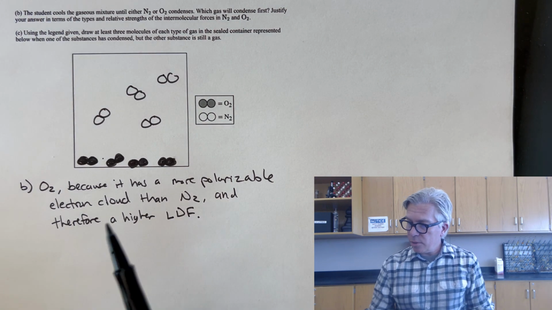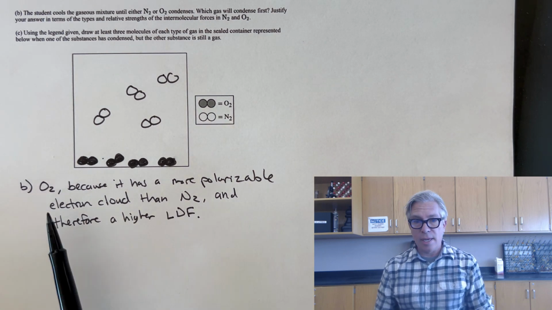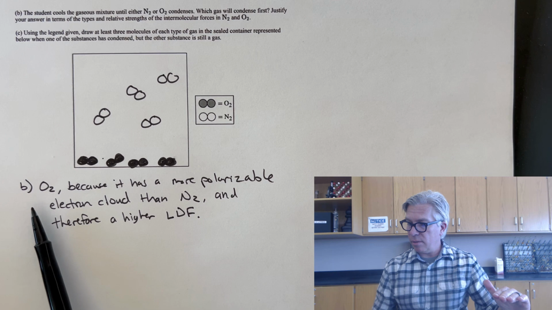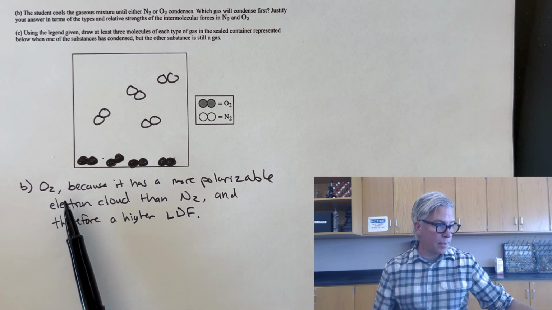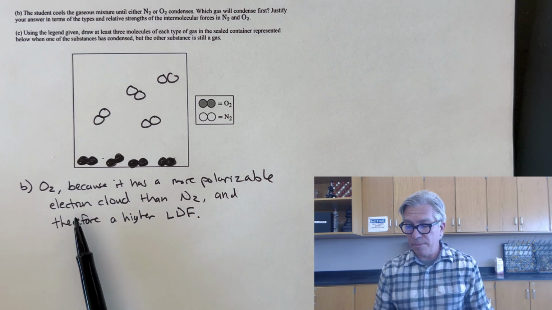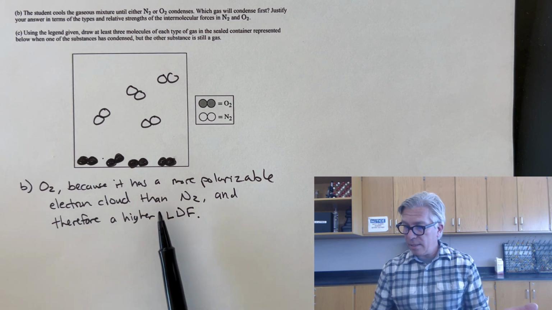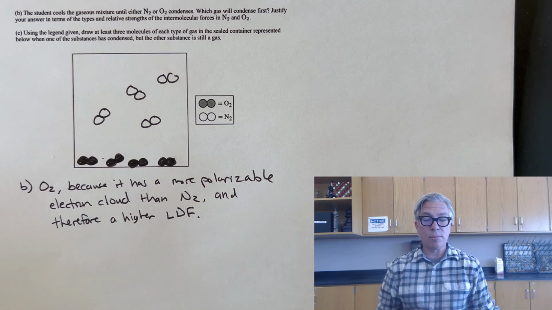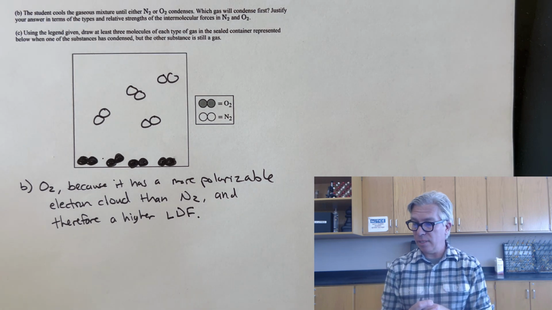And if you were able to, for letter B, predict that O2 is going to condense first, as you cool them down, O2 is going to condense first, happens to be at like minus 183 degrees Celsius. Because it has a more polarizable electron cloud, it has one more electron per atom than nitrogen does, and therefore a higher London dispersion force. So you don't have to get it quite as cold before they start sticking together into the liquid state.